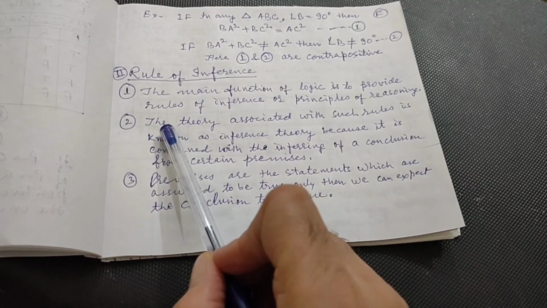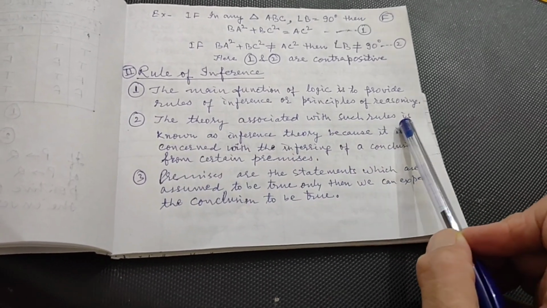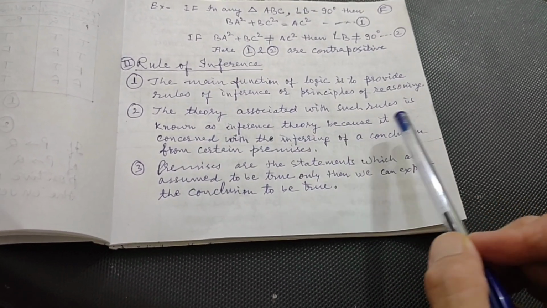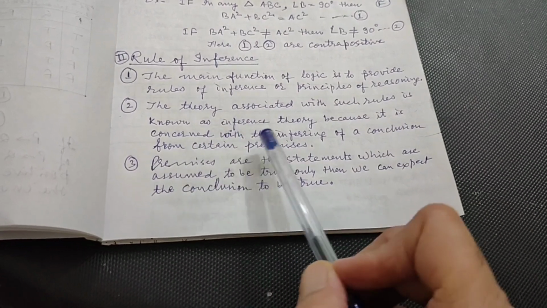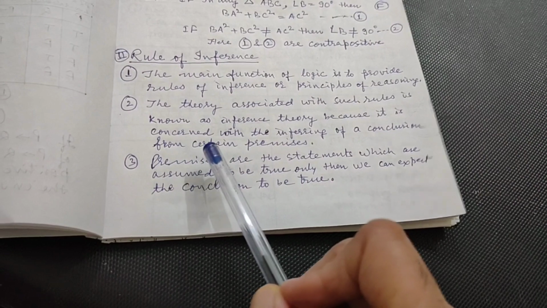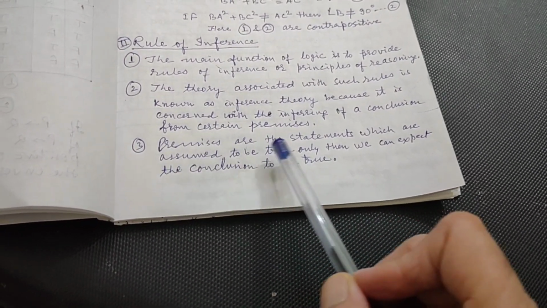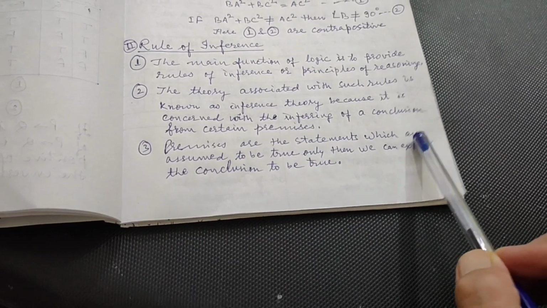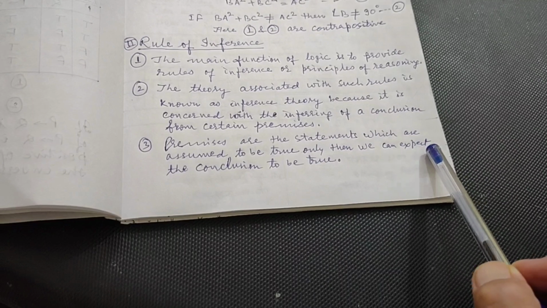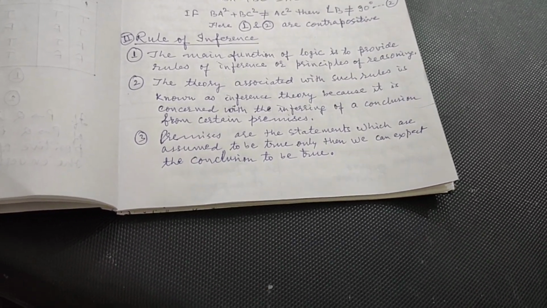Second, the theory associated with such rules is known as inference theory because it is concerned with the inferring of a conclusion from certain premises. Third, premises are the statements which are assumed to be true. Only then can we expect the conclusion to be true.